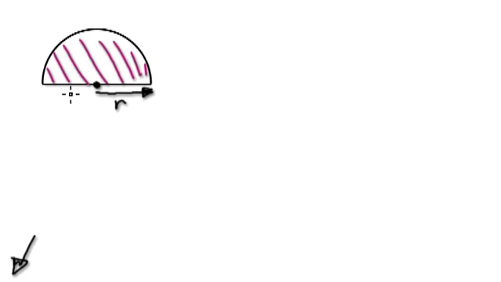Okay, so how about this one here? The radius is r, so rather than me giving you a number, let's just leave it as r. How do you work out the area of this thing here? Press pause and have a go. Okay, the trick here is, we've got a formula, A equals pi r squared.